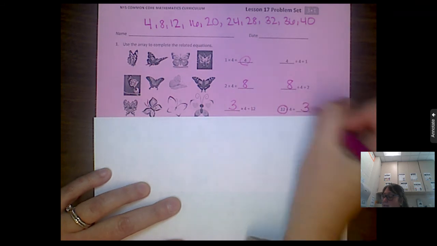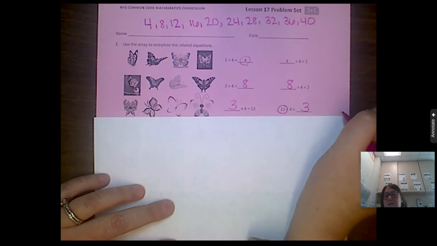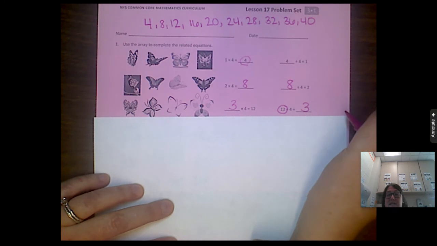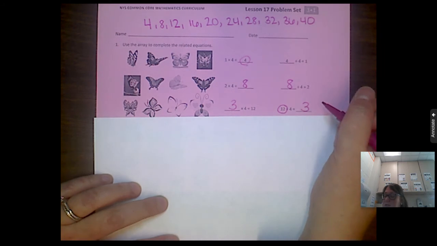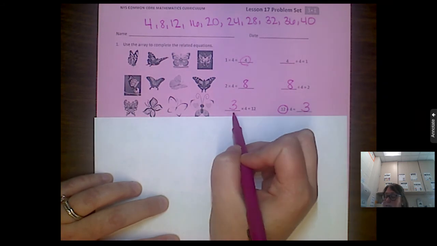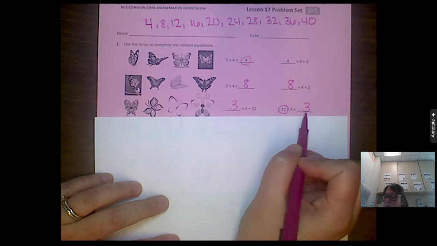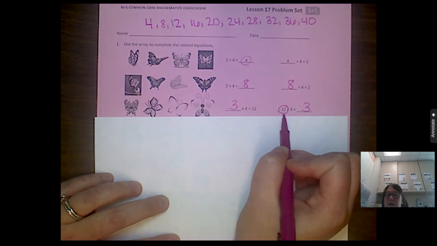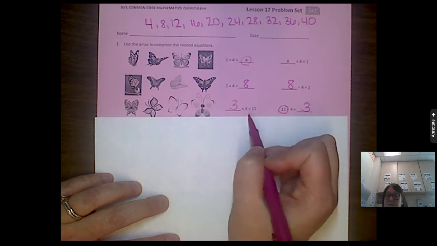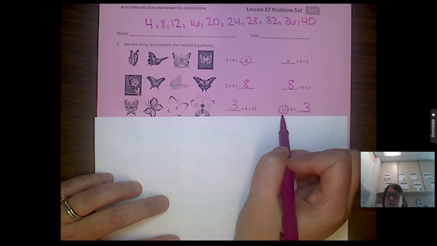So this is that relationship that we talked about in our I can statement for today, that I can see the relationship between multiplication and division. We have the same numbers here, right? 3, 4, and 12. So we are in that same fact family. The numbers are mixed up, and when we divide, we have to use that total first. Okay?